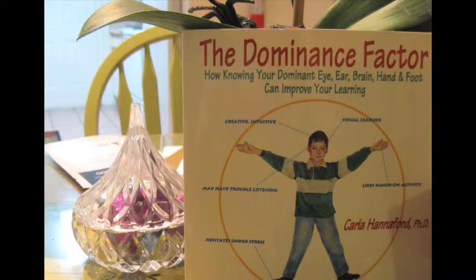Every person is a unique individual, and I believe that educators should create strategies that appeal to the dominant profile of the child. So answer me this. How do you figure out which side is dominant? Actually, you can be dominant in your brain, hands, ears, eyes, and feet. And there are several ways to determine each of these. Now I will be reading from the book to show you how it is written.